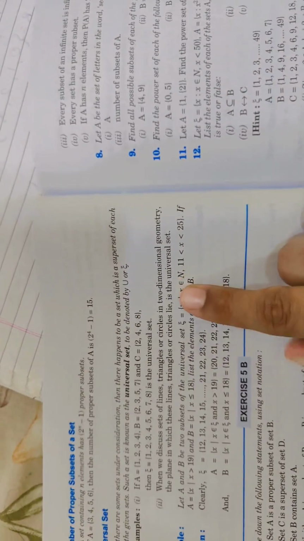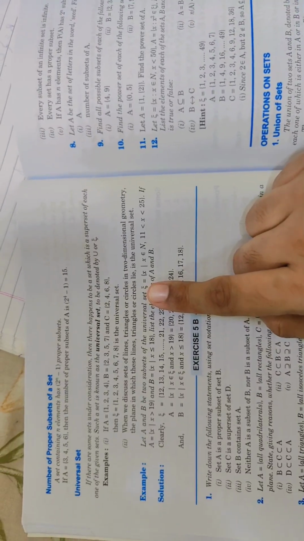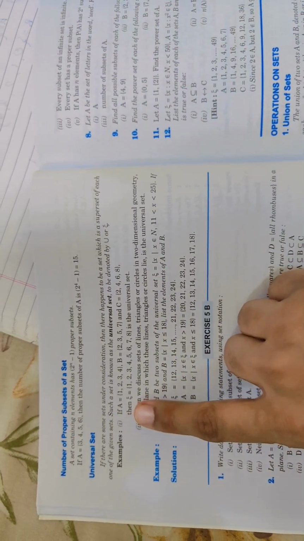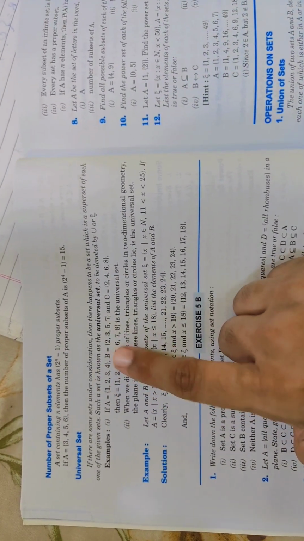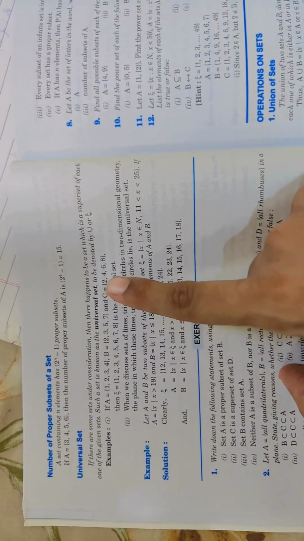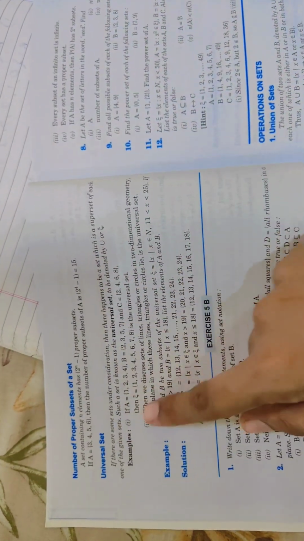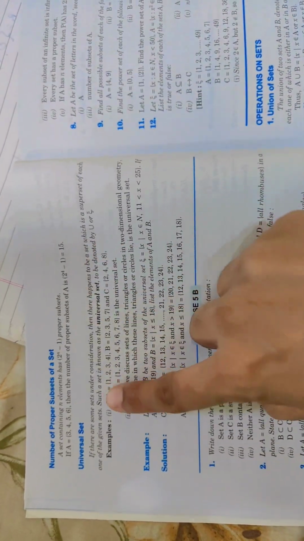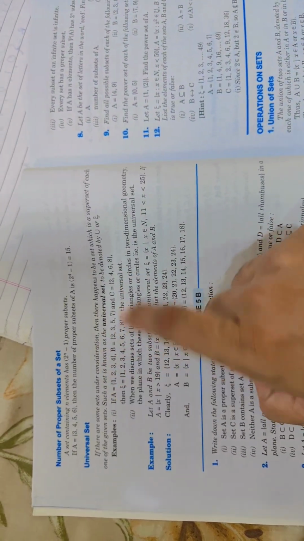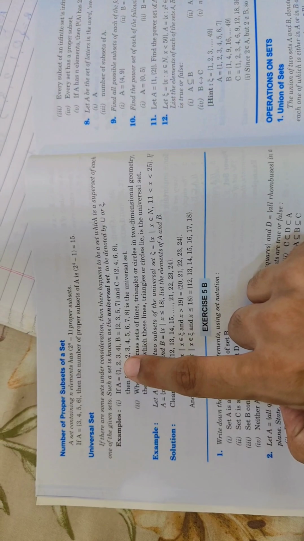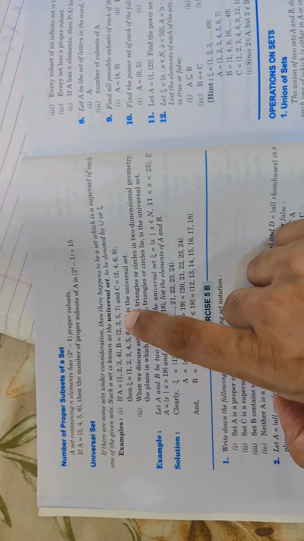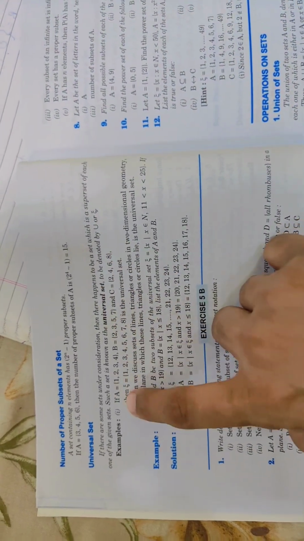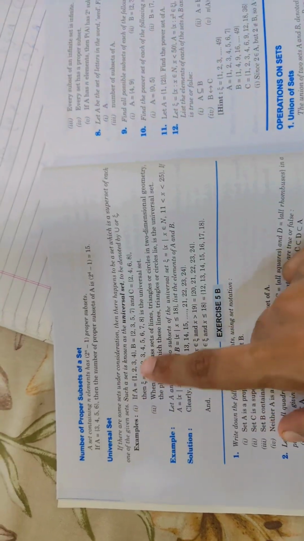That means, for example, A, B and C, there are 3 sets given. A has 1, 2, 3, 4, B has 2, 3, 5, 7 and C has 2, 4, 6, 8. So the universal set of these 3 sets will be all the elements of these sets added together, that is 1, 2, 3, 4 from this, 5 and 7 from this, 6 and 8 from this. You should not repeat elements; we have to write each one once.